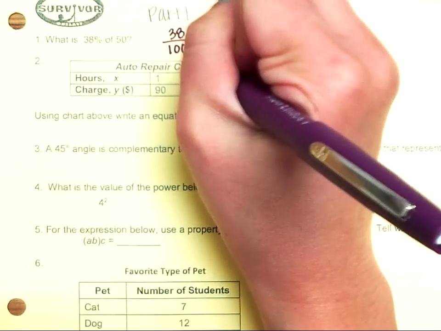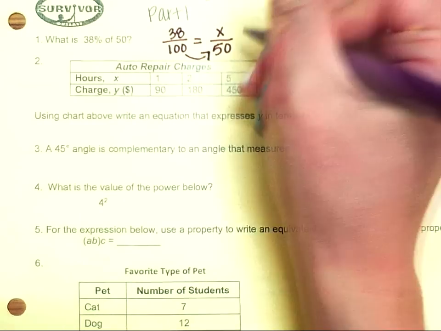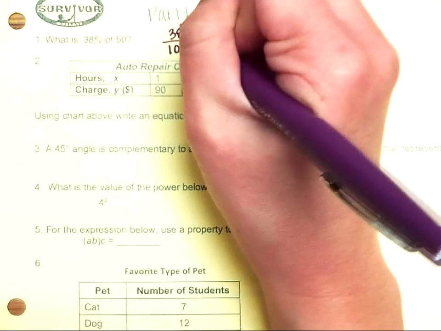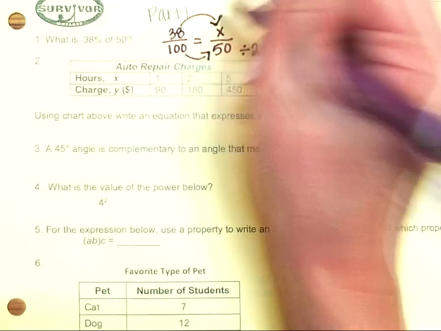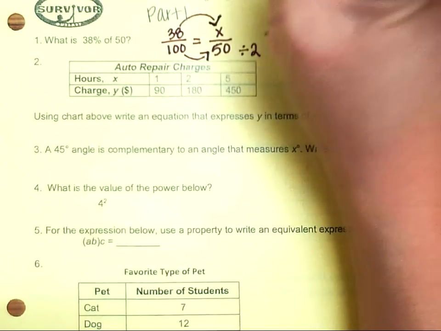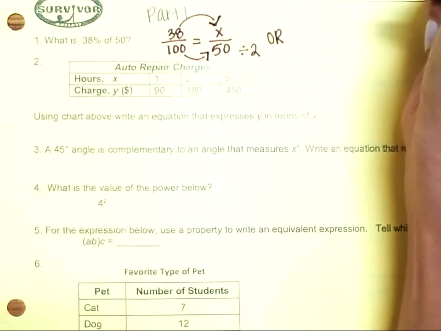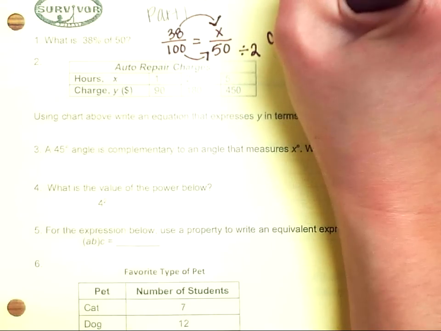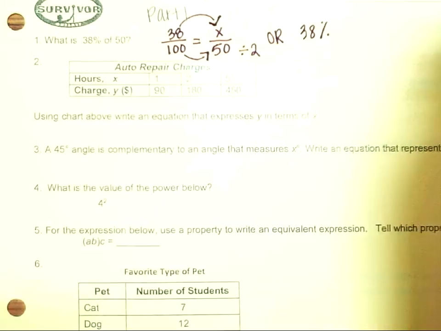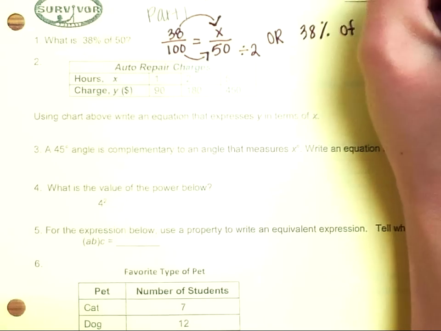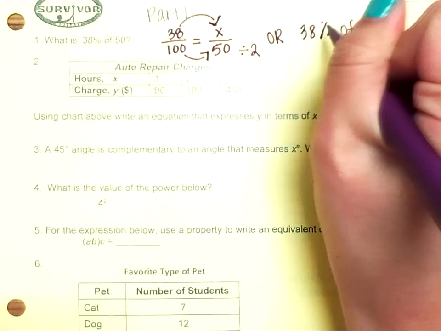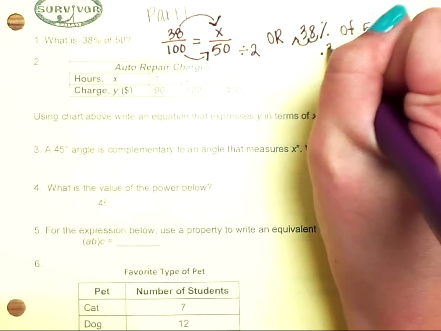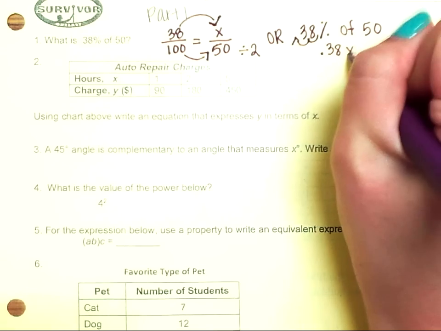How do you get from 100 to 50? That means you would divide by 2. So then you can do 38 divided by 2, and that will be your answer. Or you can turn 38% into a decimal. And of means to multiply by 50. So to turn your percent to a decimal, move it over twice. So you have 0.38. Of means to multiply by 50.